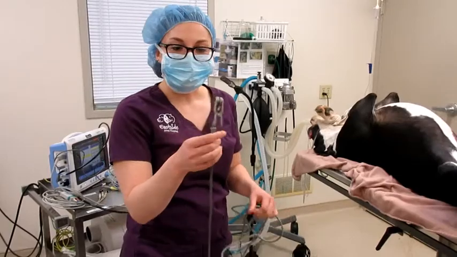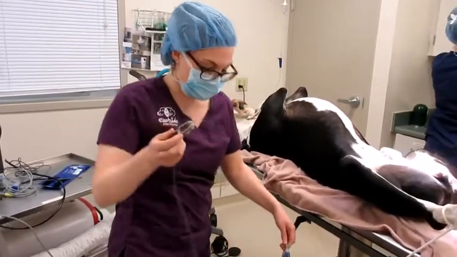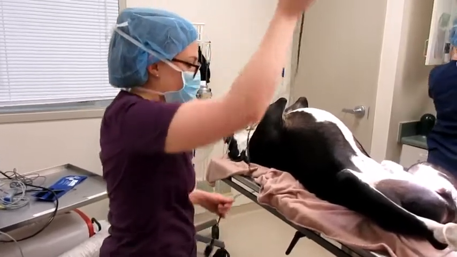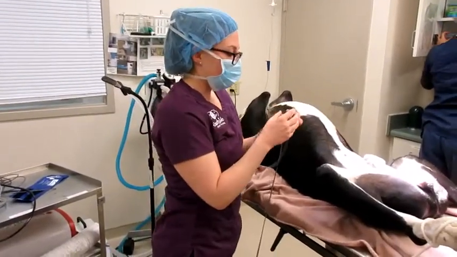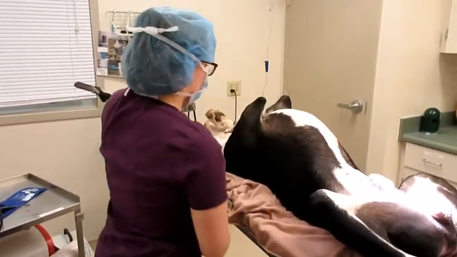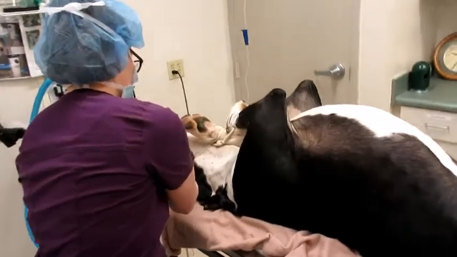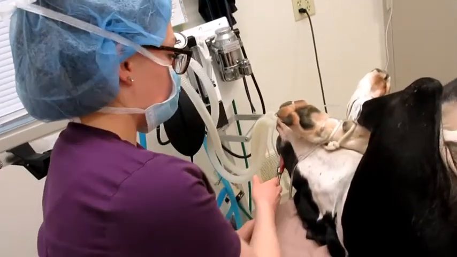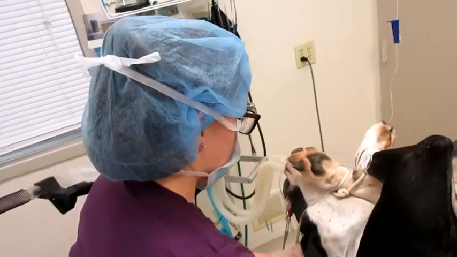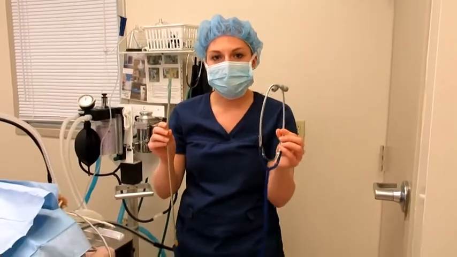So this is our pulse oximeter. This is going to measure the saturation of oxygen in the blood. This needs to be on a hairless portion, so it can go on the prepuce. I'm going to put it on the tongue, and it uses light to measure the oxygen saturation of the blood, so the SpO2.